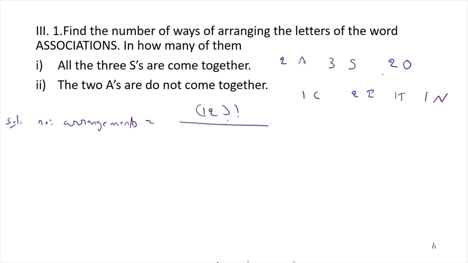because all these letters are not distinct, we have 2 A's, so we'll divide it by 2 factorial, and we have 3 S's, so we'll divide it by 3 factorial, and then we have 2 O's, we'll divide it by 2 factorial, and then we have 2 I's, so divided by 2 factorial. So these are the total number of ways of arranging the letters of the word associations.